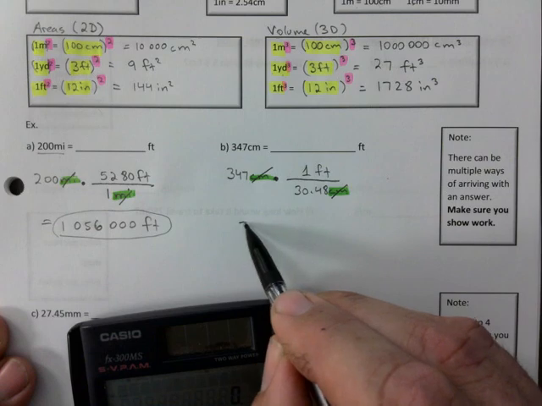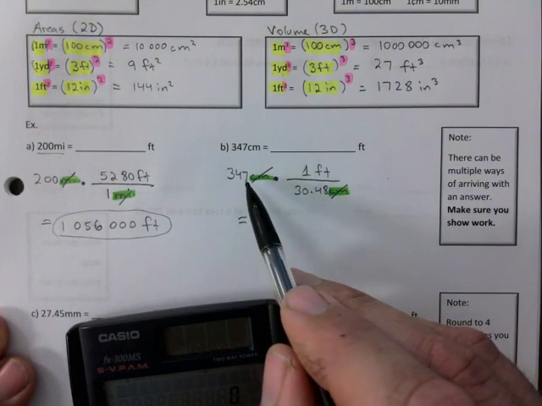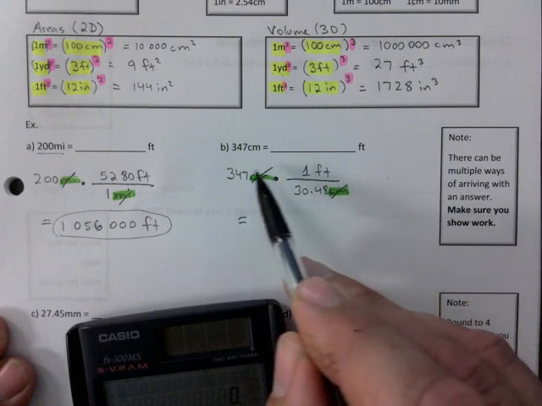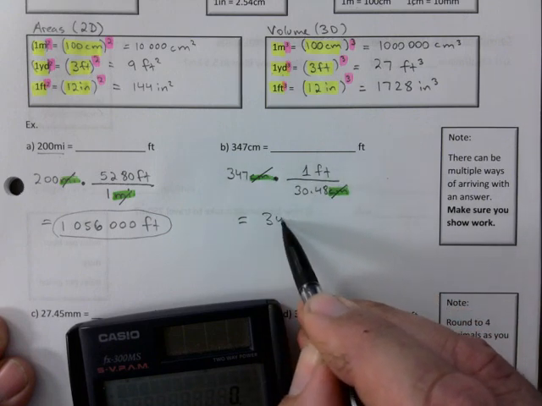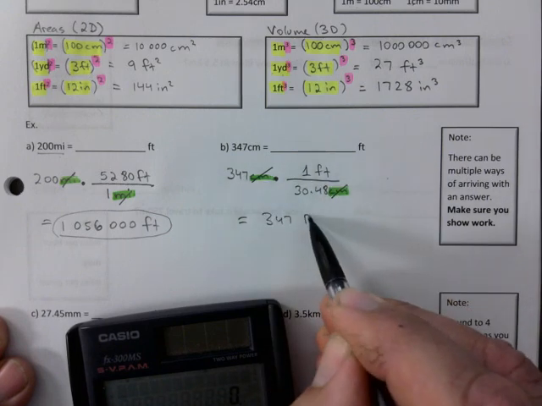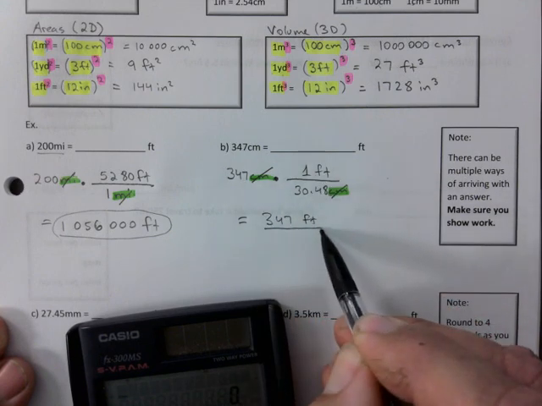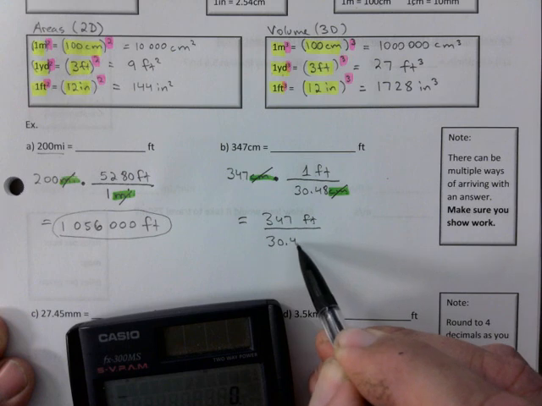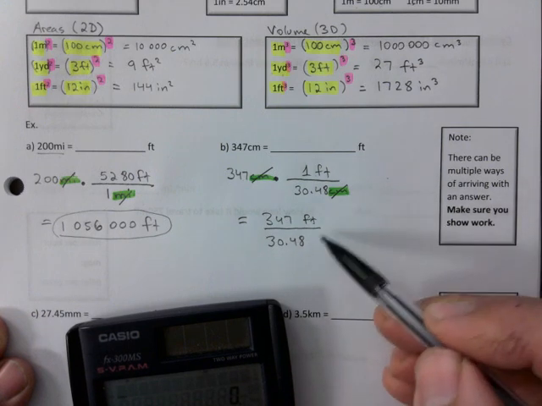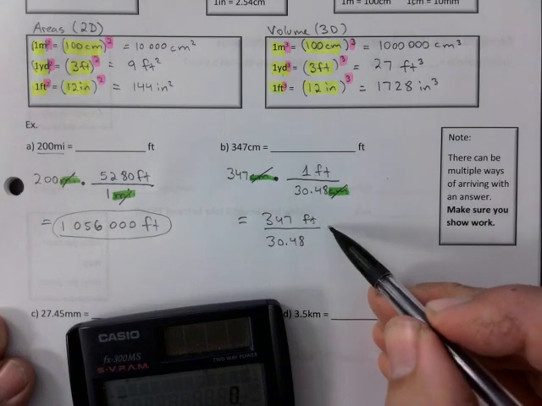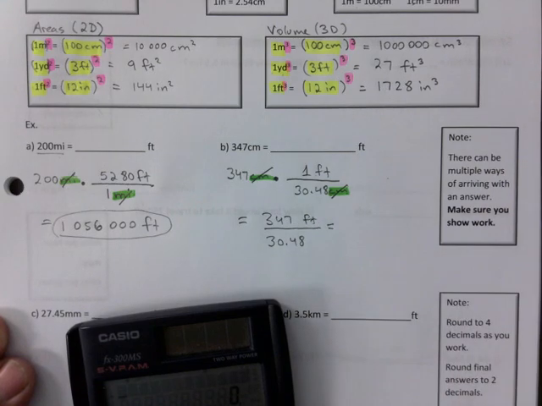What I do here, I'm going to make sure you understand this. You should multiply everything that's in the numerator, and that in this case is very easily done. It's just 347 feet, because it's 347 times 1, and then you end up with 30.48. Doesn't have any units in the denominator. All you're left with is feet. And that's at the end where I would say you divide.